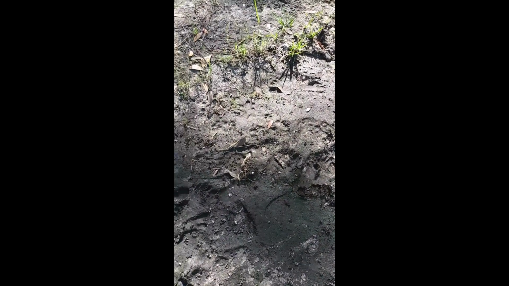This one has a coyote stepped in it. There's several coyote tracks. There's several different sizes here. There's at least one adult, and then at least a couple of young ones, a couple of kids or juveniles.